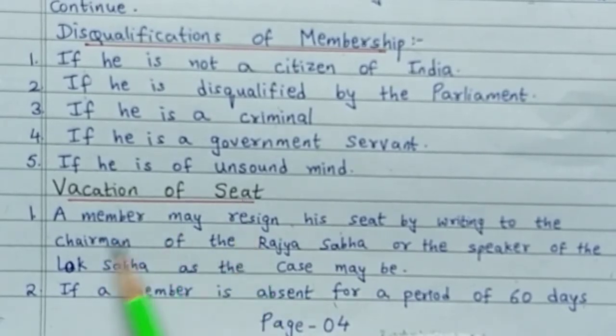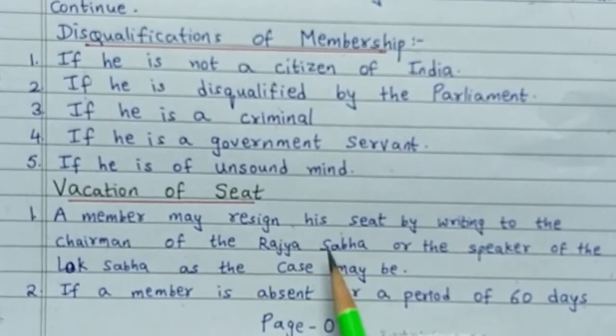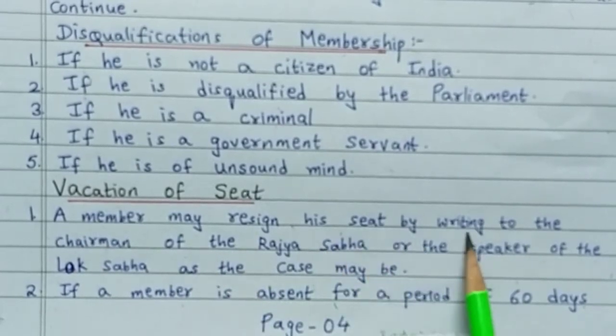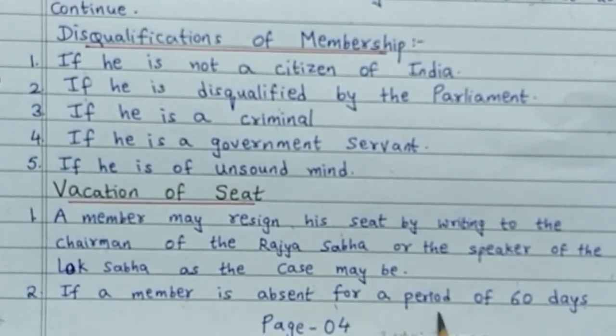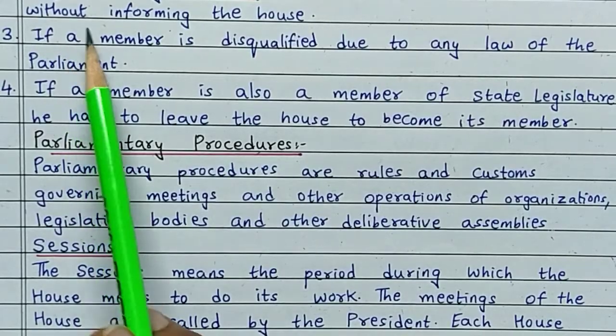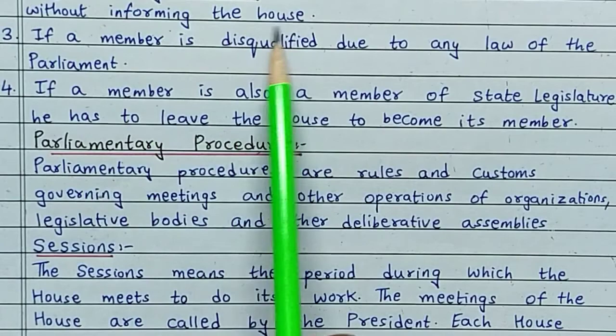Vacation of seat. Number 1. A member may resign his seat by writing to the chairman of the Rajya Sabha or the Speaker of the Lok Sabha, as the case may be. Second, if a member is absent for a period of 60 days without informing the House.